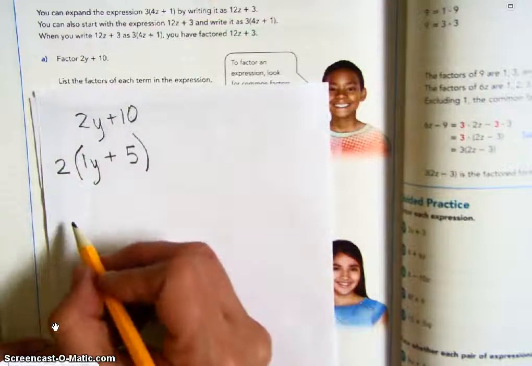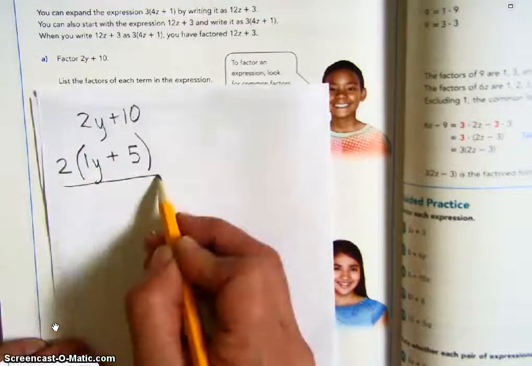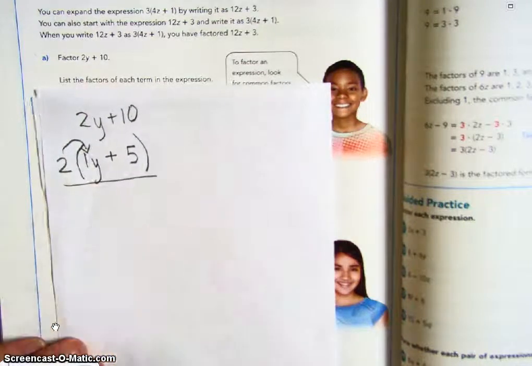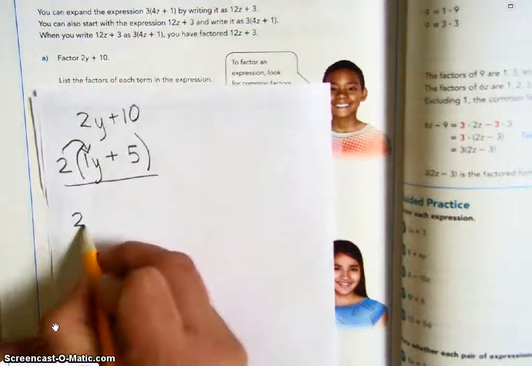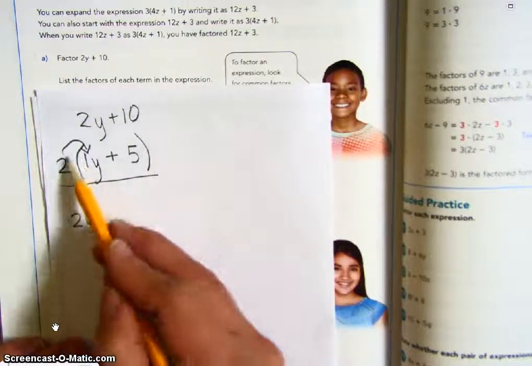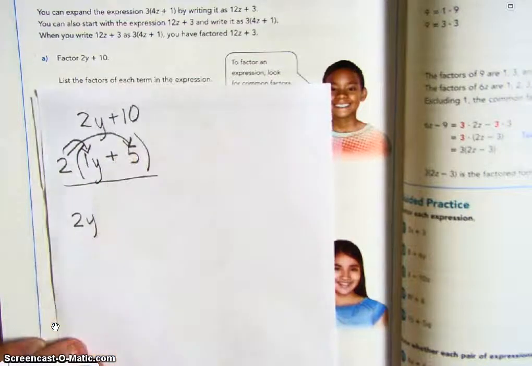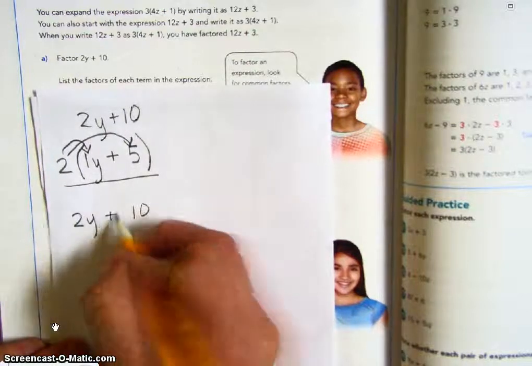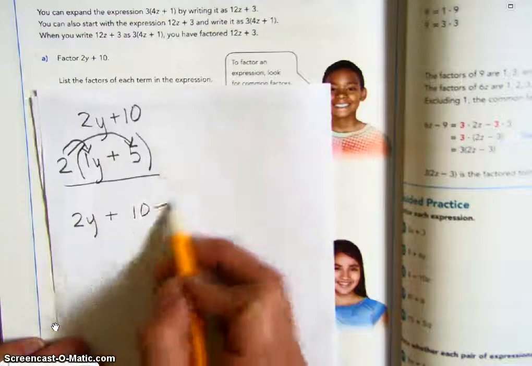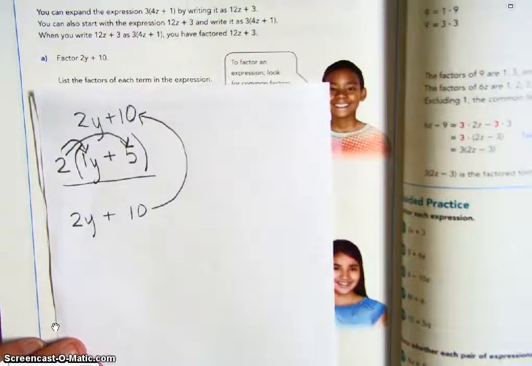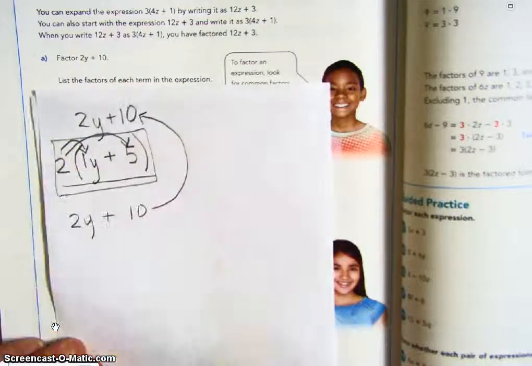The way I can check that problem that I just factored out is I say, okay, well, 2 times 1 is what? 2 times 1 is 2y. Now 2 times 5 is what? 2 times 5 is 10. So I can go ahead and see, does that equal the original problem they gave me to factor? Absolutely. So I know I factored this out right.